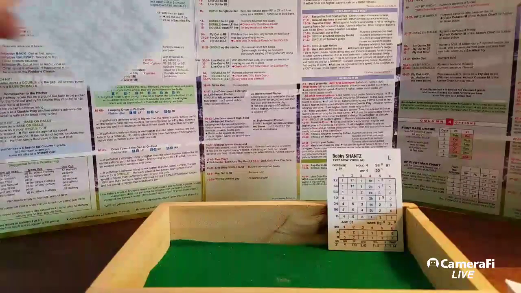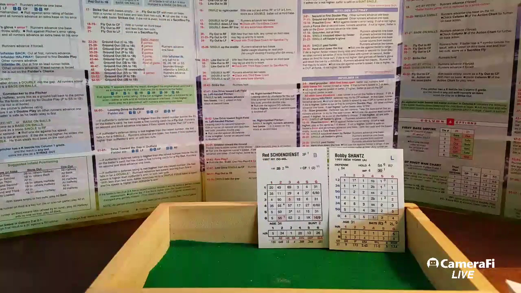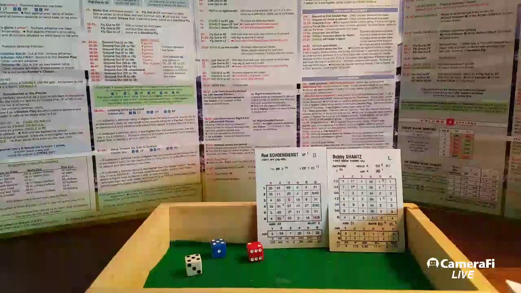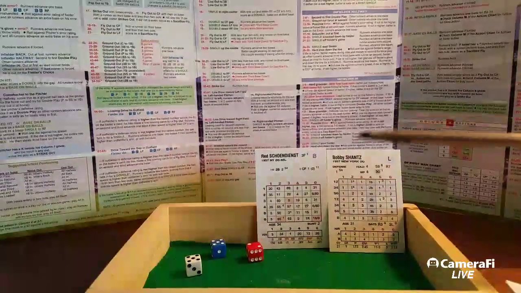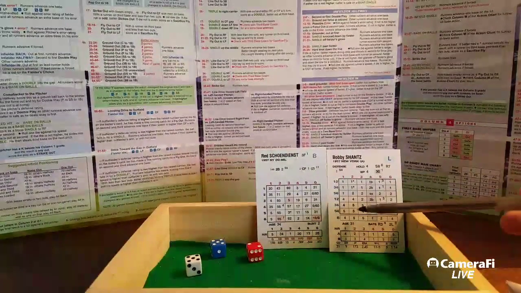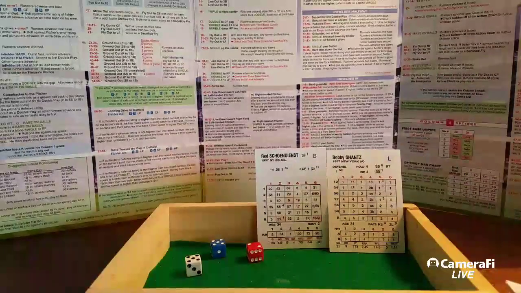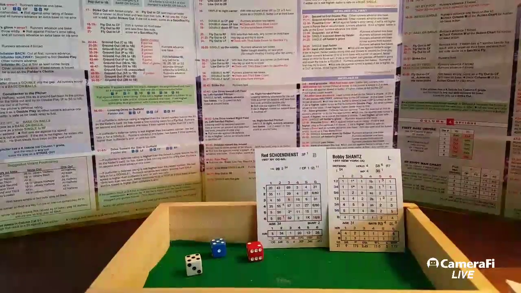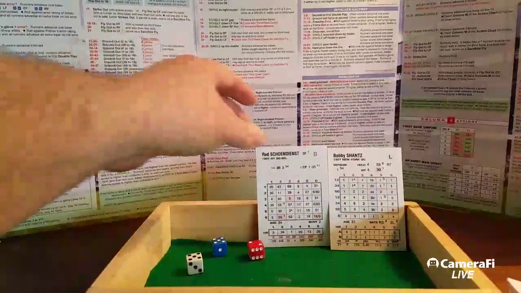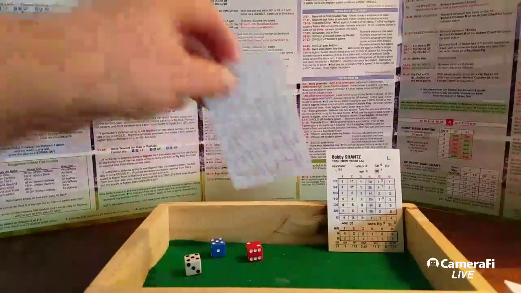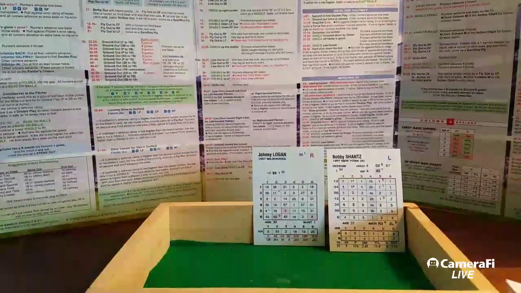And we're back to the top of the order for Red Schoendienst. So Schoendienst, switch hitter, steps to the plate. And we get a 2-5-5. So for Schoendienst, a 2-5 is a 50. And for Shantz, 2-5 is a 5. That's a 55 in column 2. And that's a ground ball to second for the first out of the inning, as that is handled by Jerry Coleman. 1 away for Johnny Logan, the shortstop.